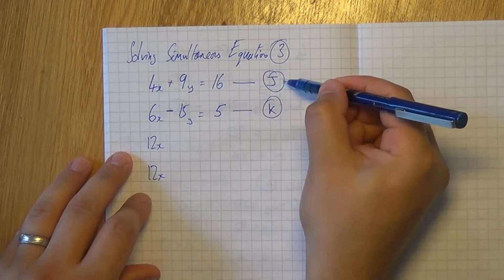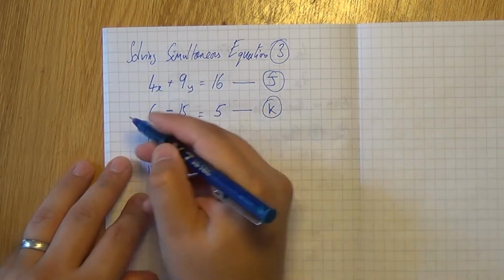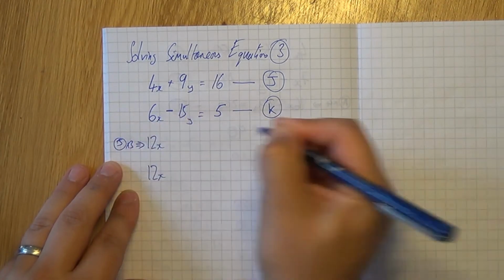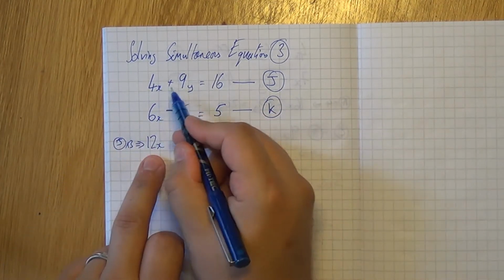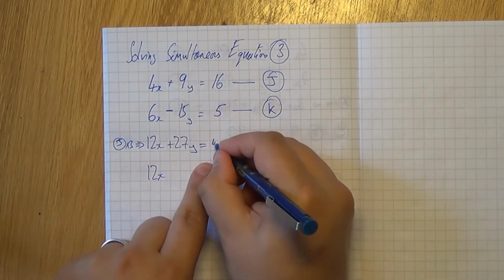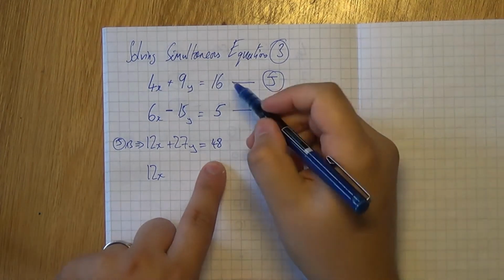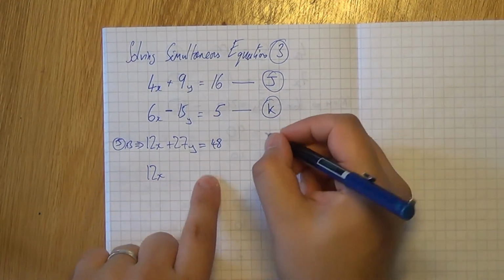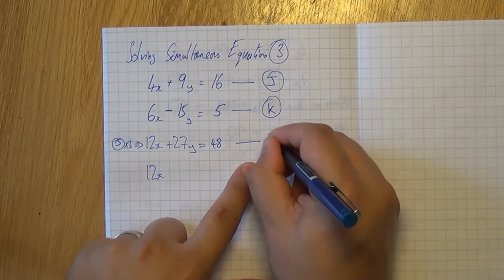What did I do to this to get 12? Well, it was multiplying by 3. So equation J multiplied by 3 is 12x plus 27y is 48. If you can't do 3, these calculations can get quite large and quite fiddly. Calculators are allowed, there's nothing wrong with that. We will call this equation L.